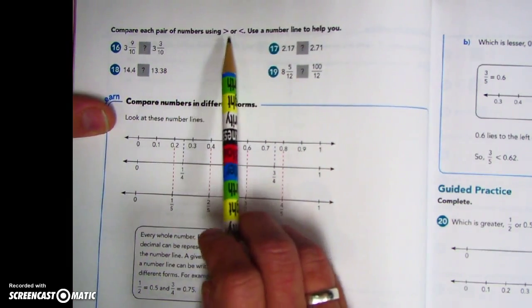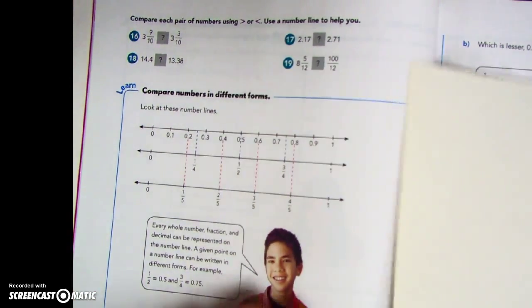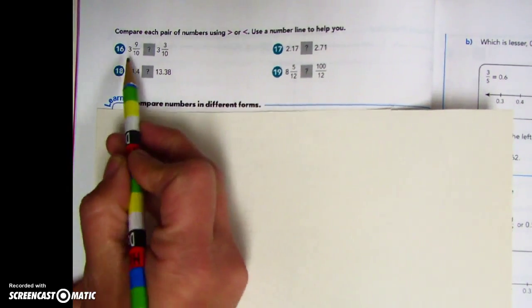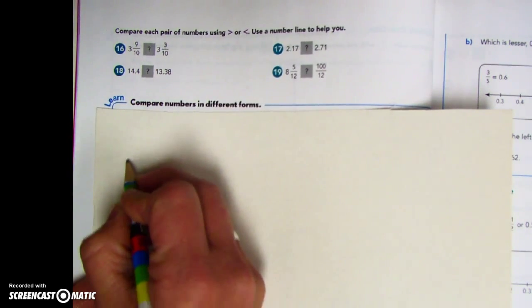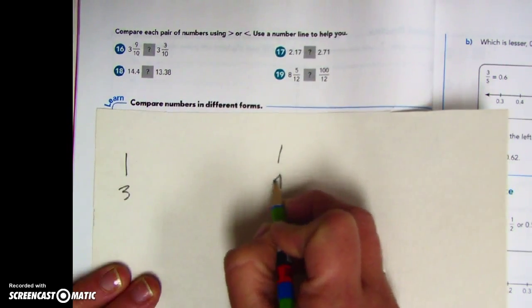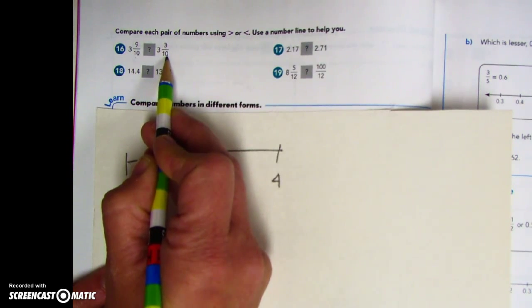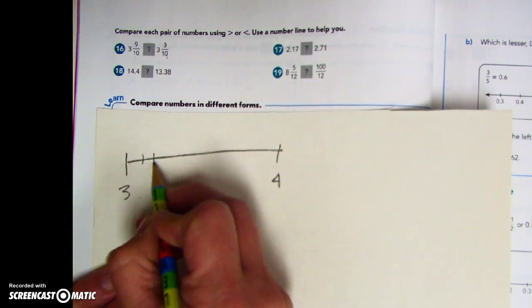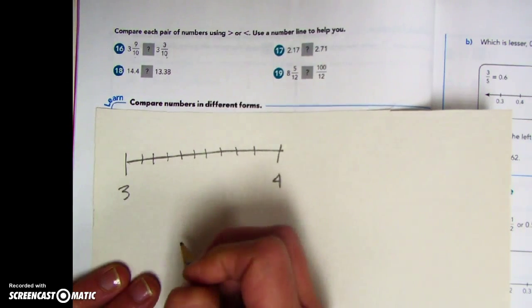So compare each number using greater than, less than. The way we're going to figure this out is, get my paper here. What we're going to do is it says 3 and 9/10 and 3 and 3/10. So essentially we're taking our number line between 3 and 4, and we get to look at the bottom of the numbers to find how many parts they've divided it into. Well, 10, so that's how many parts I divide my number line into. 1, 2, 3, 4, 5, 6, 7, 8, 9 will make 10 parts.